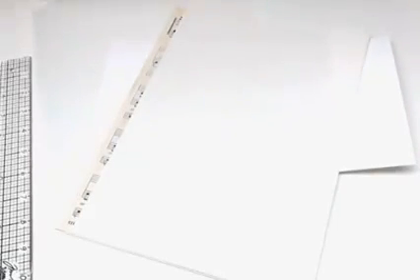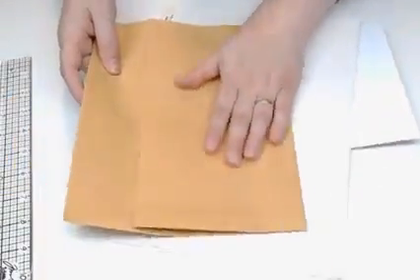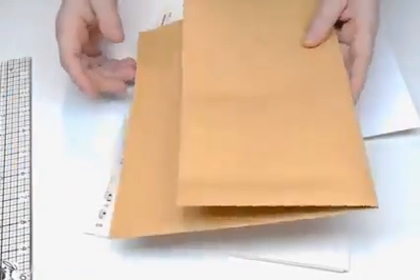Here we go. I gotta take off this Post-it, a note to myself. But here is a big envelope. Oops, another note to myself. Take that off. I love Post-its. Big envelope, right? And I've folded it, and it's going to be a page in my signature.